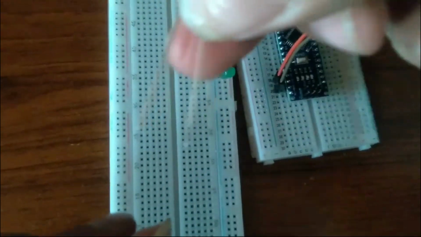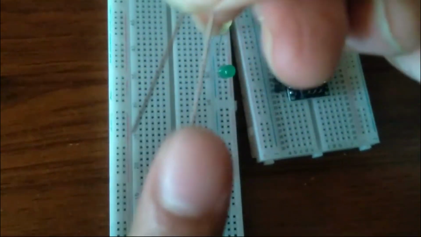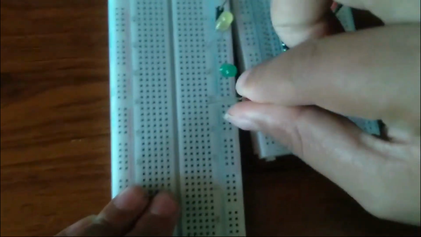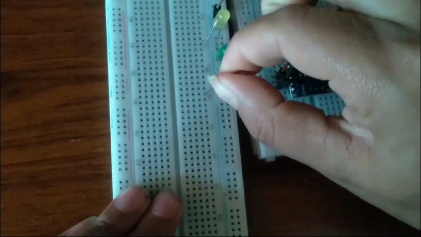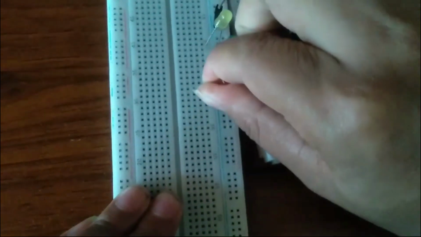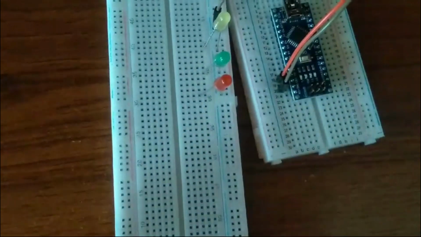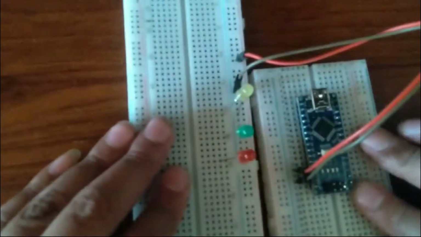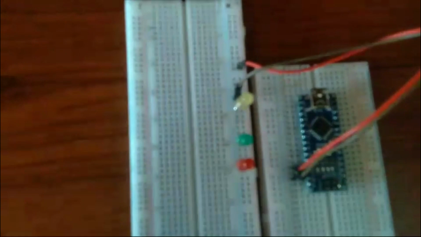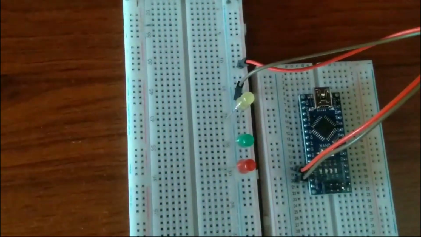Look, we can put all the LEDs in the order that you consider. Remember, the cathode has to be in the other extreme. The anode, that is the shortest, has to be in the negative, right? So once you connect this, you will have something like that, right? So you have to keep this in mind. You have to verify that.